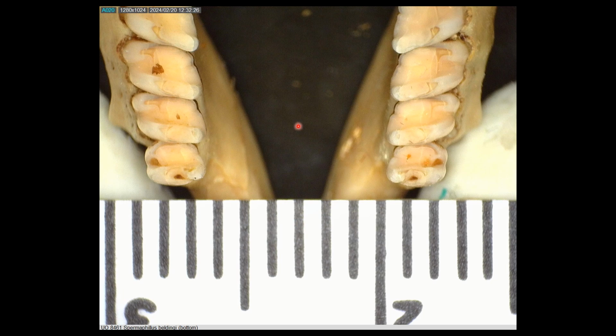As you can see, this is a shot of the same specimen, but the bottom jaw, as we had a complete jaw with this one. And so here, there is no P3 on the bottom jaw. So here's the P4, here's the M1.